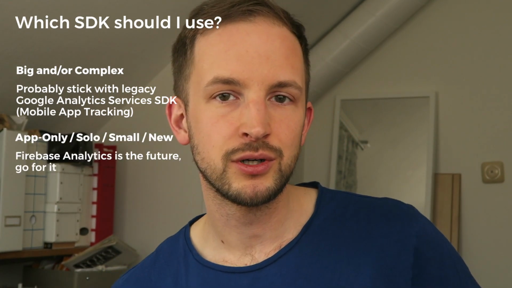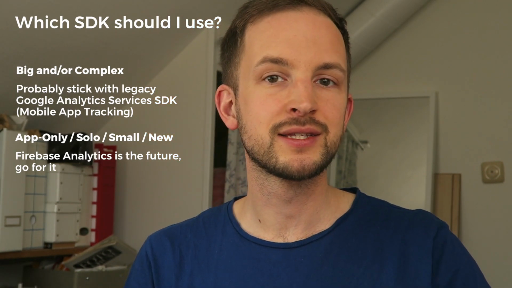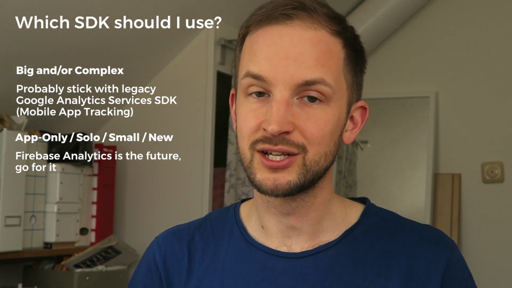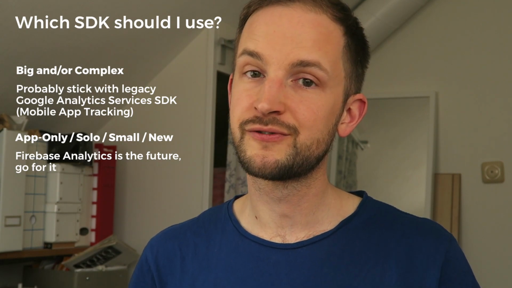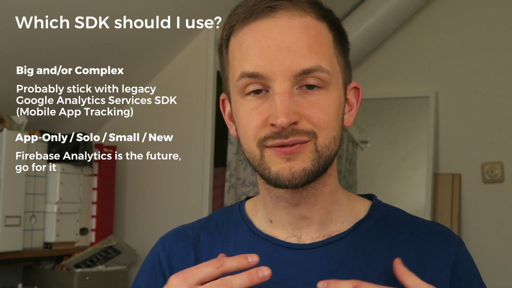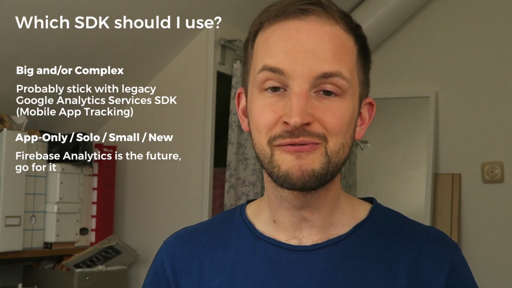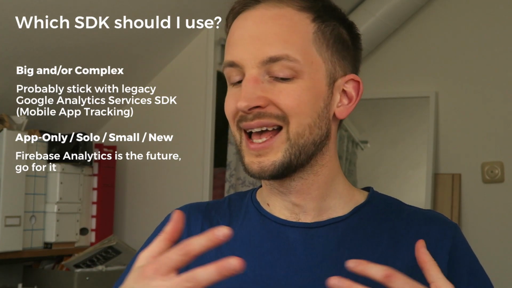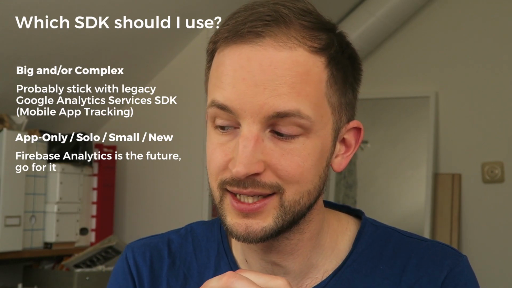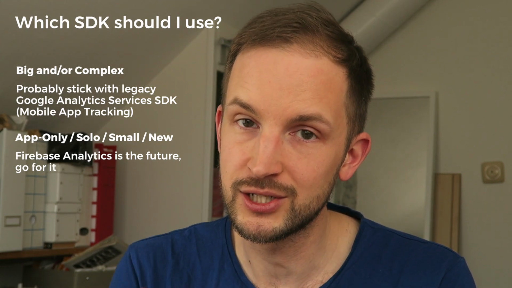If you're a solo developer or starting a new app, or if you're app only, go for Firebase. It's really, really good, and it has the Google BigQuery export, which I'm a huge fan of, and it's unsampled, unlimited, everything. It's free. It has no 360 SLA, but if you're small, you won't pay for it anyway. Just go for it. So Firebase Analytics is the future of mobile app tracking, and that's the way you should go if you're starting fresh.